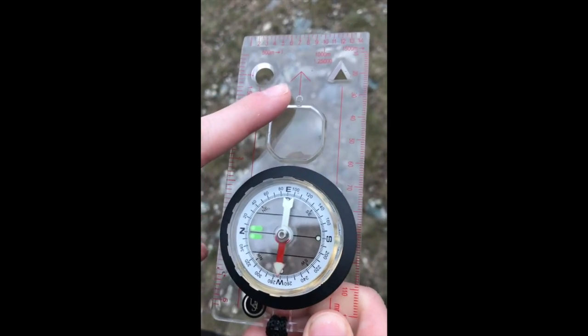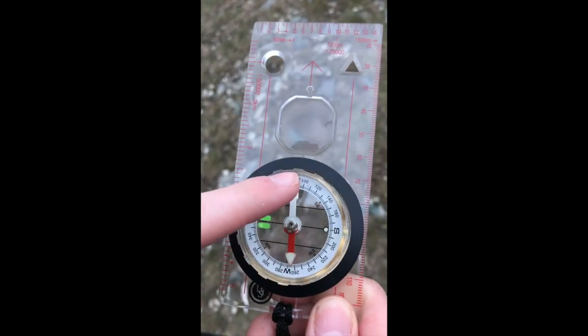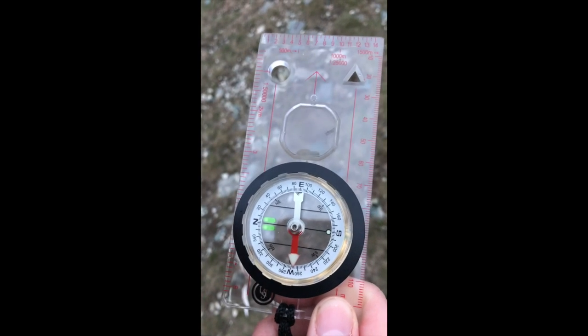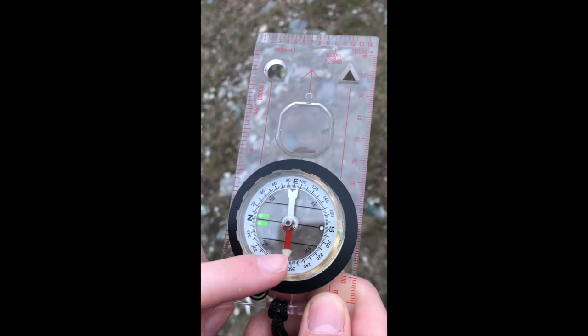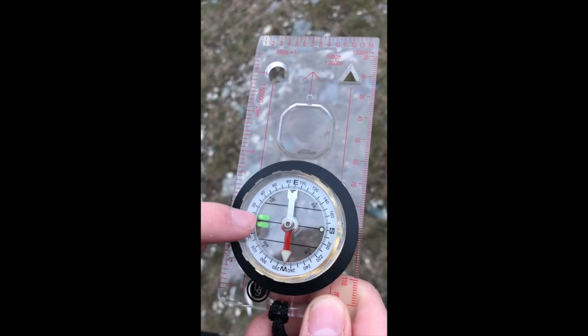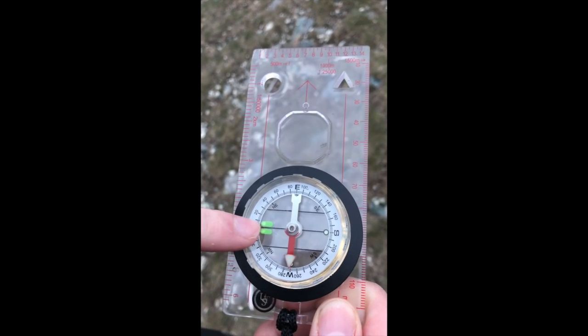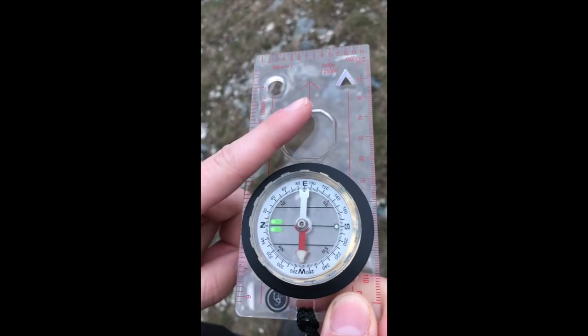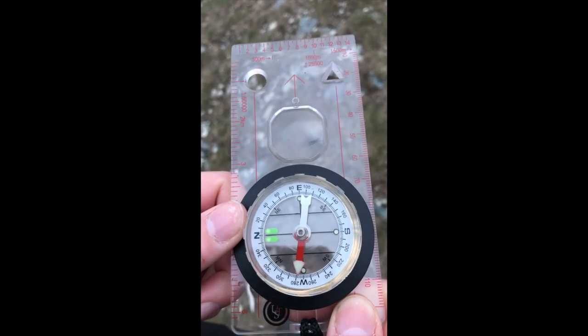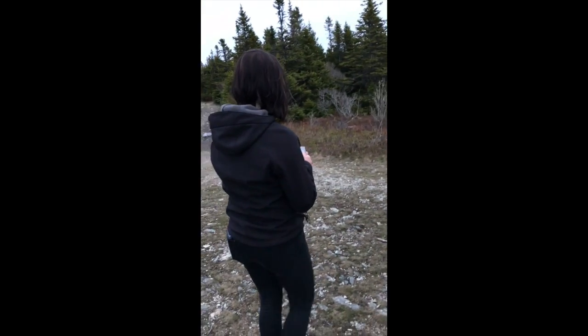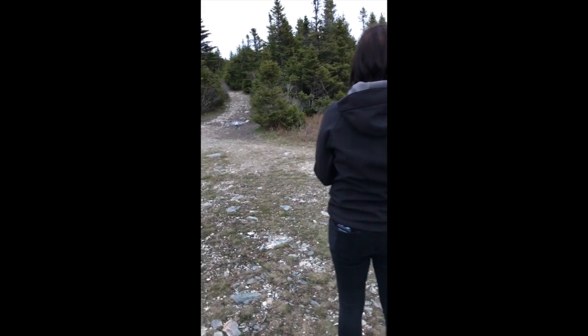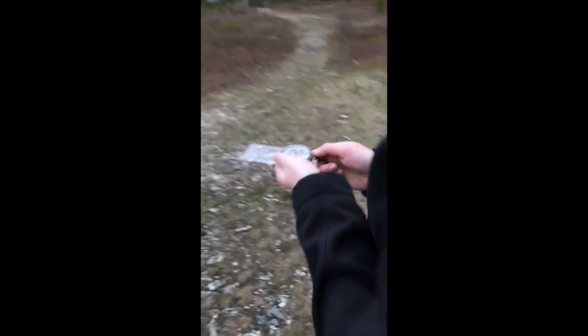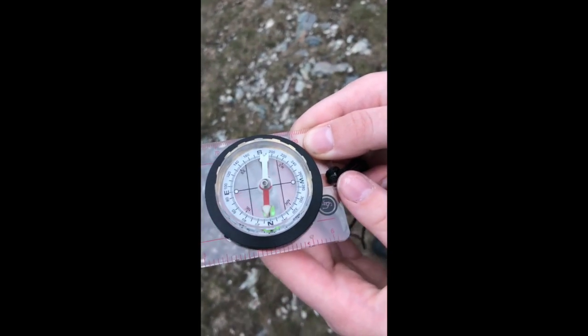So we're gonna take a bearing. Okay, so as we mentioned earlier, this is the direction of travel arrow. So we're gonna set east to our direction of travel. And then we are going to turn until Fred, our little red arrow here, is in his bed. And once we get Fred in the bed, the direction of travel arrow is going to point to where we need to go east to get out. Alright, so right now I have Fred in the bed, and the direction of travel arrow is pointing at this trail. So we are going to go this way, through this trail to get out.